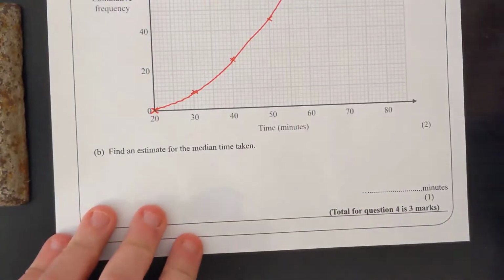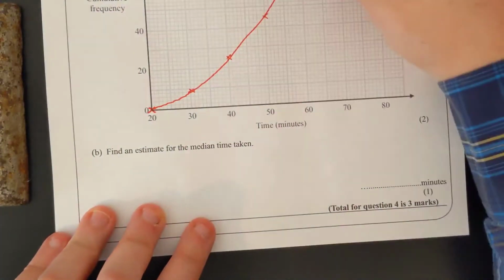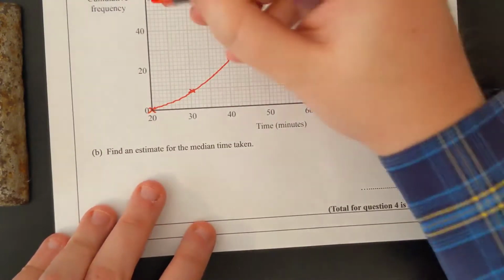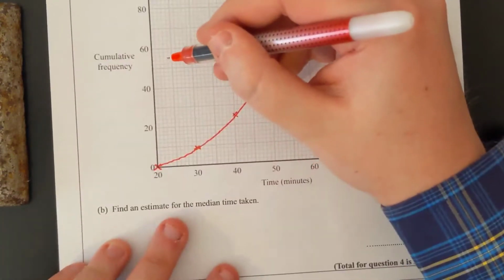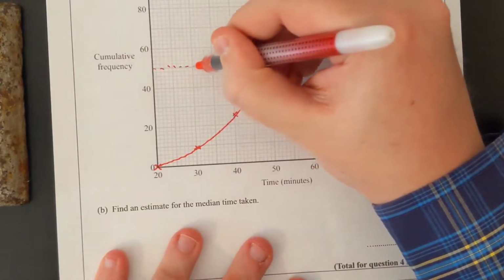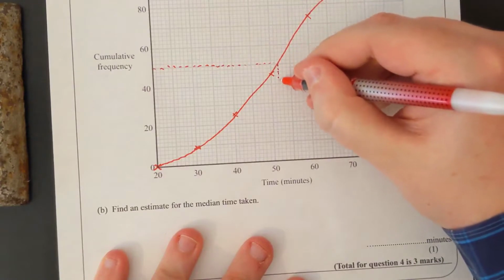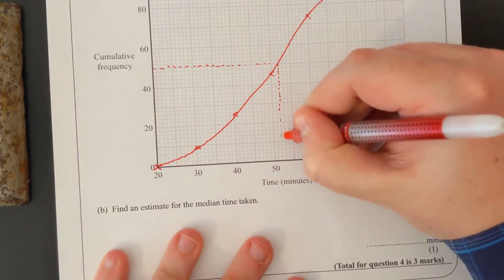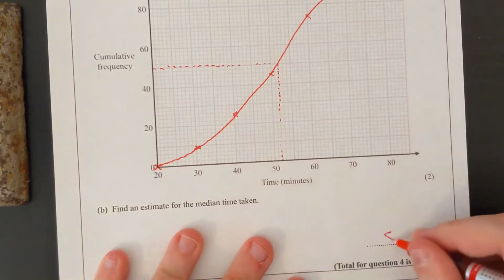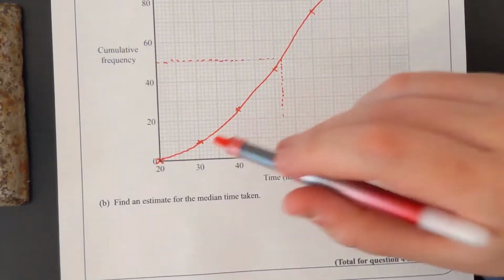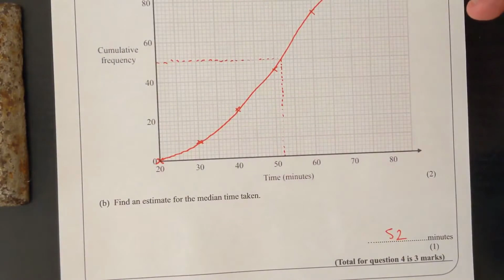The median will be the middle value when I write them all out. So I have 100 as my total number of people, so I need to find the value corresponding to 50. And the value which corresponds to 50 is 52 minutes. Now, in the exam, they will appreciate that your curves will be slightly different, and therefore there will be a tolerance on that final answer.